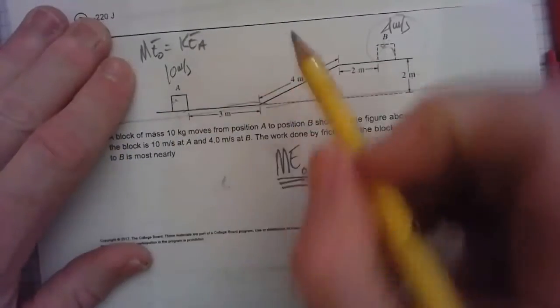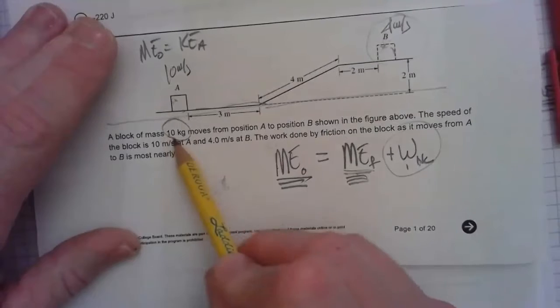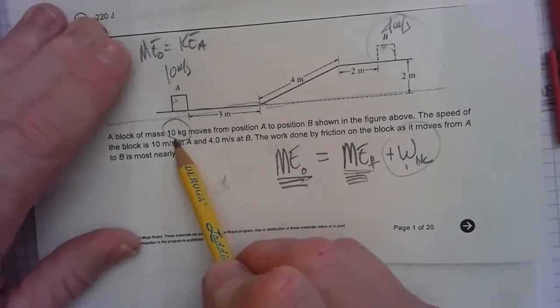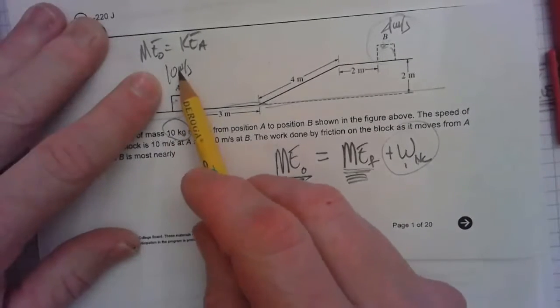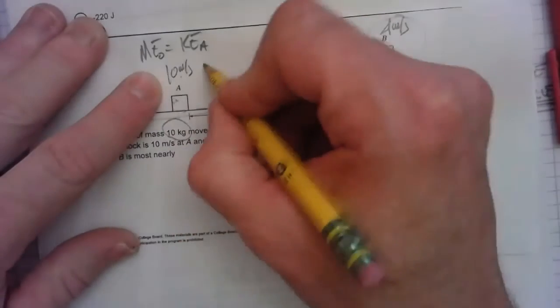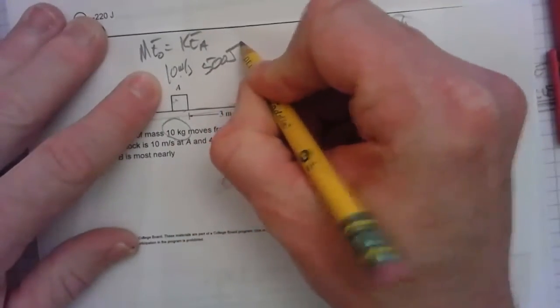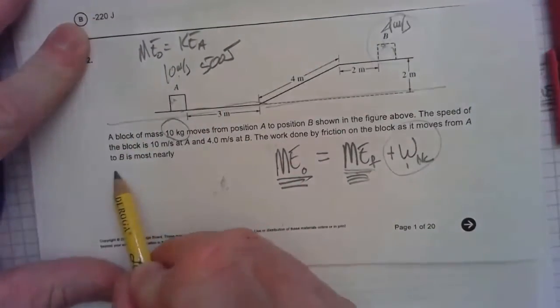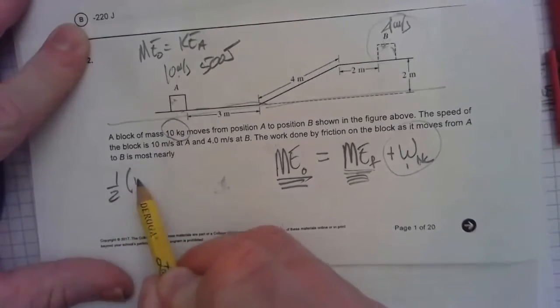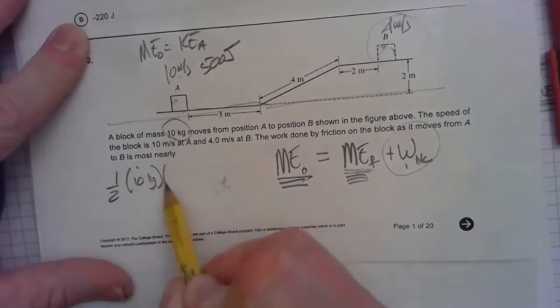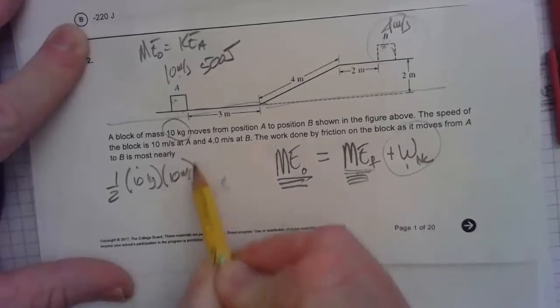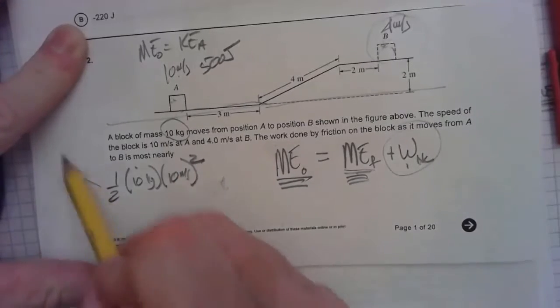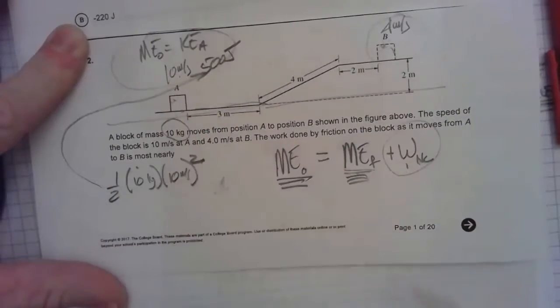So that's going to be 1/2 m, m's 10 kilograms, that's 1/2 of 10 is 5, times the velocity squared, so that's 500 joules. So once again, that is 1/2 times 10 kilograms times 10 meters per second squared. And that's how we got this original mechanical energy.